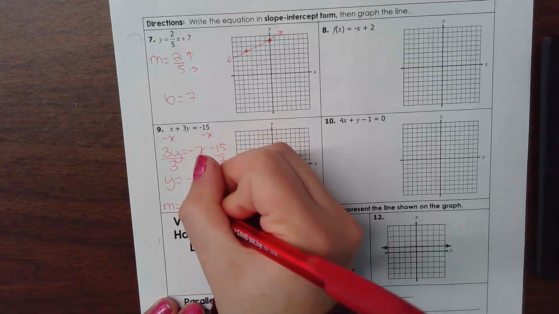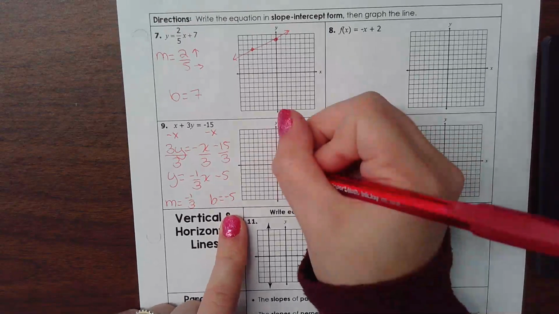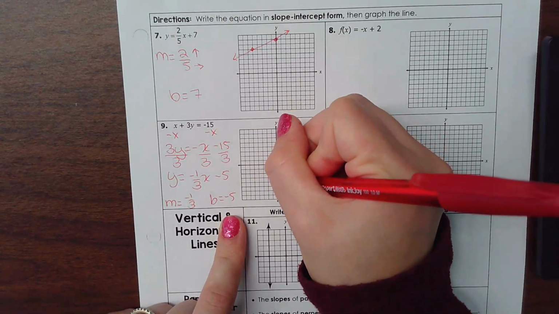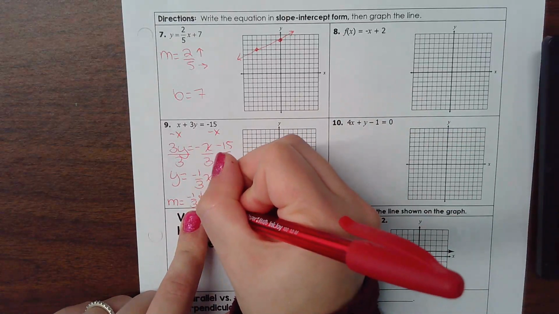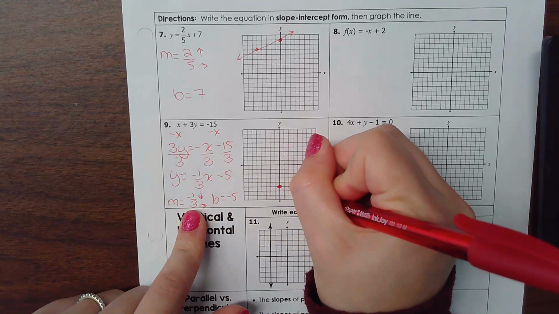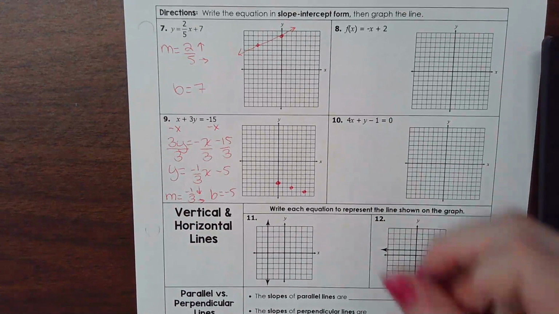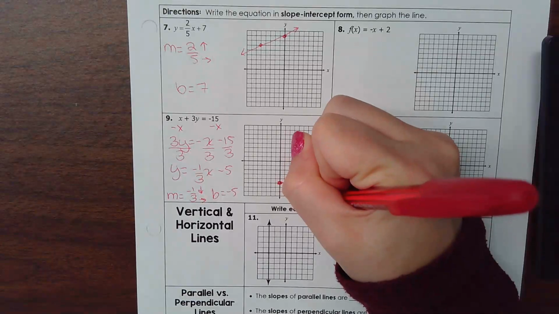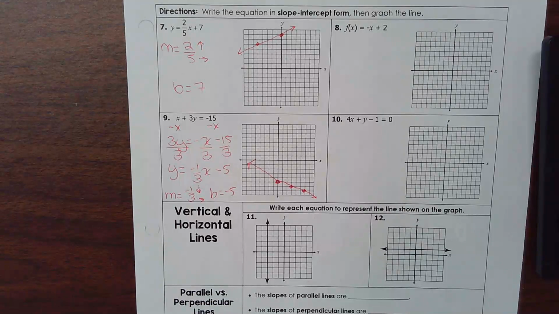M is negative 1/3. So let's graph the negative 5 first. So 1, 2, 3, 4, 5. This slope means go down 1, right 3. So down 1, right 3. Down 1, right 3. Like that. And I'm going to connect my line. And boom. I'll give you guys a second to rate that.